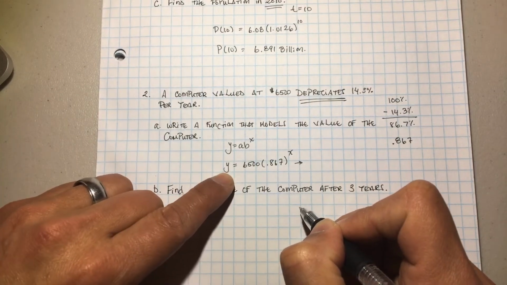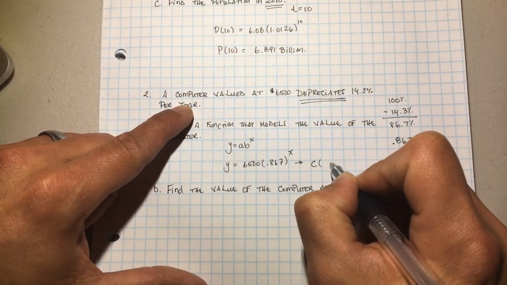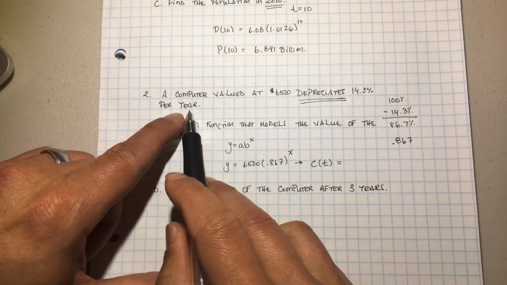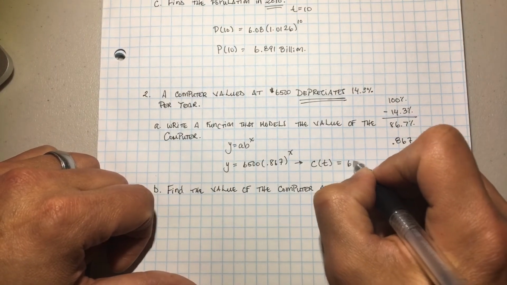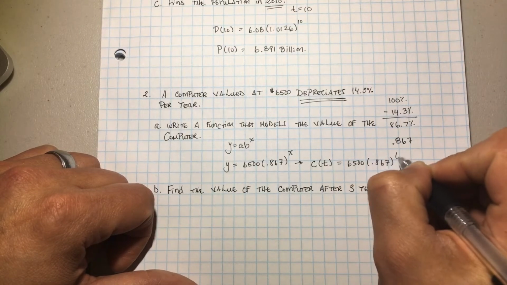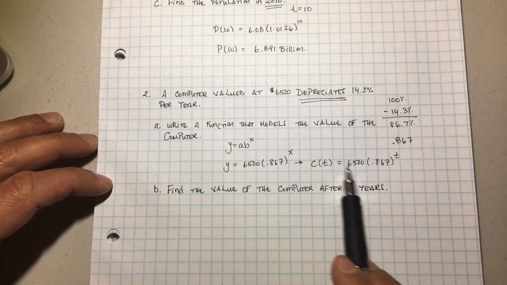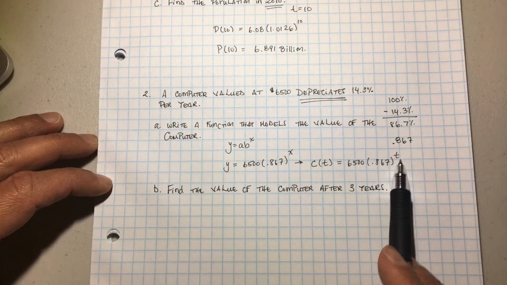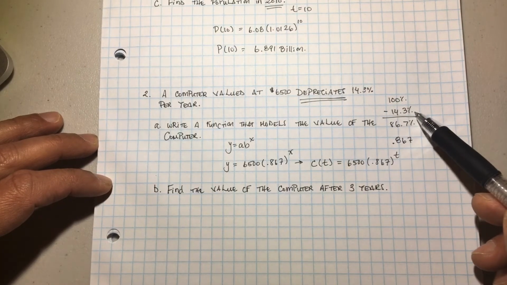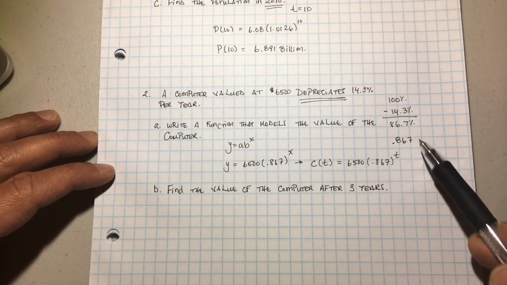We're going to say the y is actually the computer value. So I'm going to just put c, the computer value in terms of time, because we're talking about years. So we're talking about 6,500 times 0.867 to the power of t. So the value of the computer in terms of time is 6,500 times 0.867 to the power of t. Well, where did I get 0.867? Remember, 100% take away 14.3. Why did I subtract? Because it's depreciating, and you change the percent into a decimal.